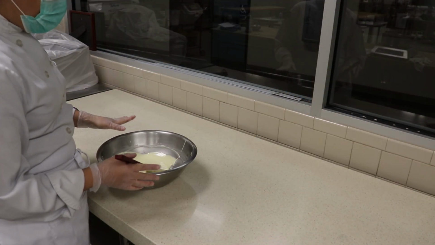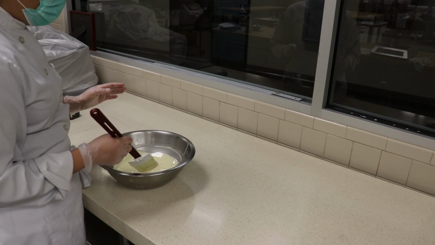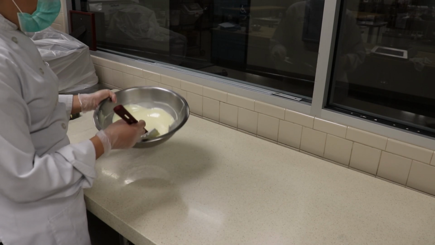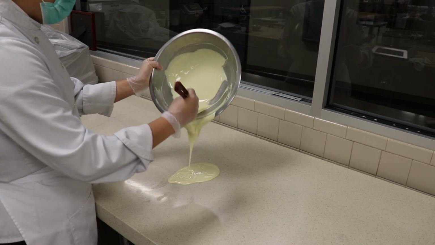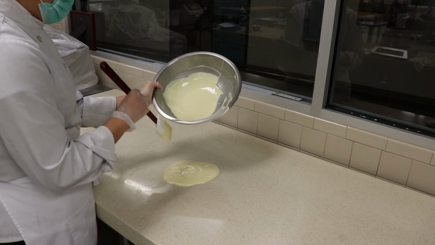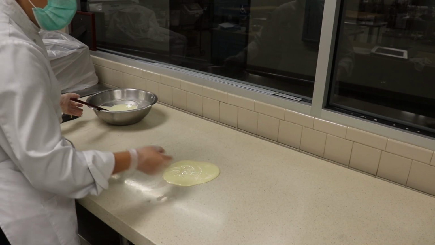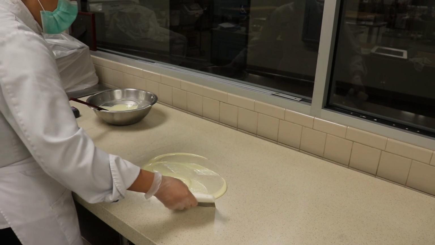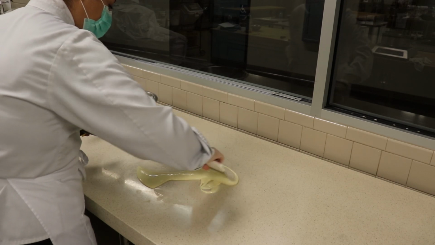So for the tabling method, because this is white chocolate, I have melted my white chocolate all the way to 112 degrees Fahrenheit. So now I'm gonna pour 3/4 of my chocolate in here. I'm gonna reserve this. And now I'm gonna table it, so I'm gonna play around with it.